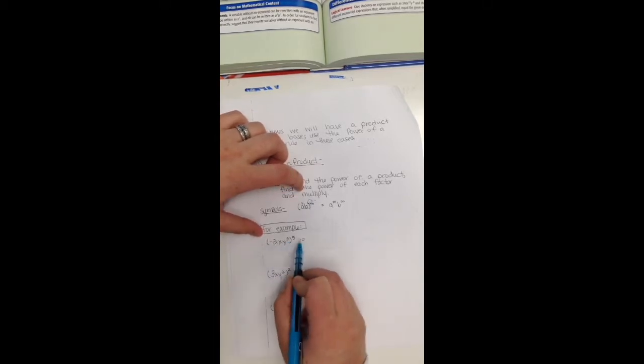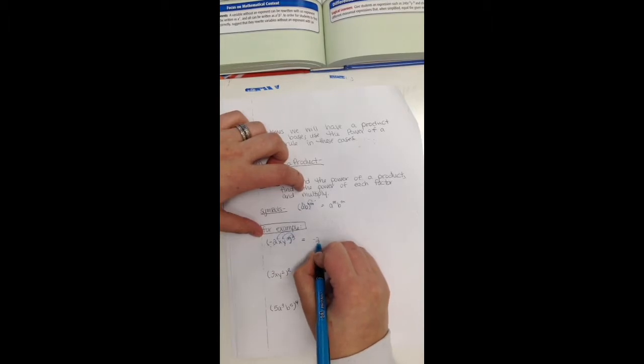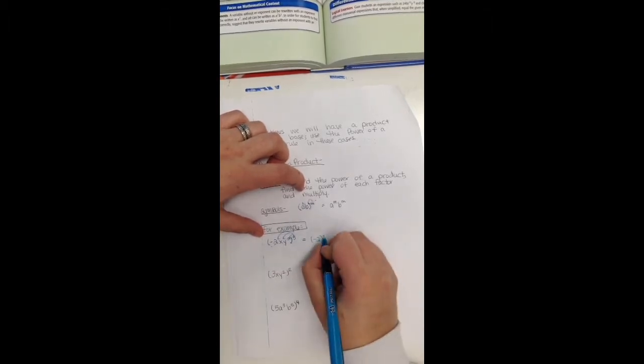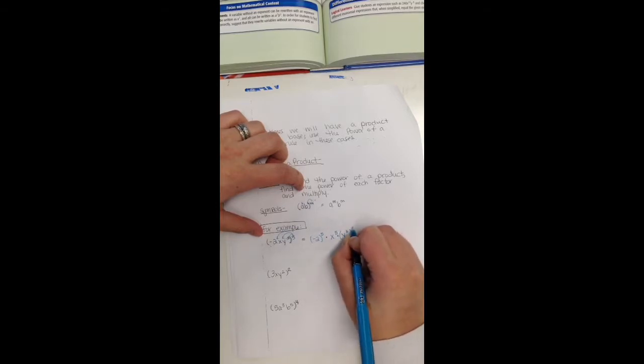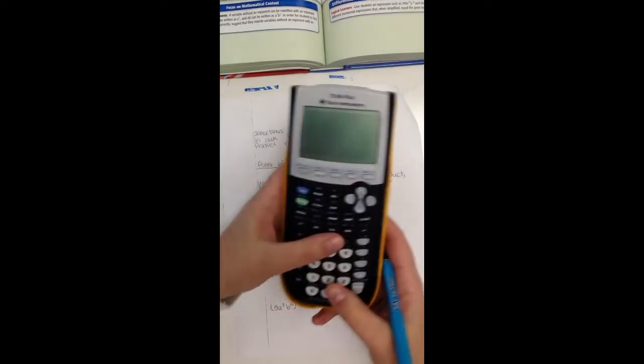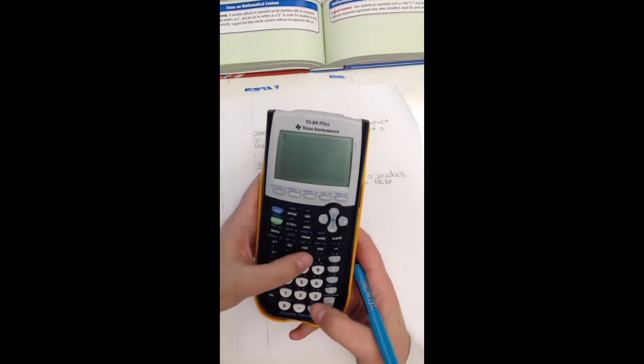So look down here. I have negative 2xy cubed to the 5th power. So I'm going to take that 5 and give it to each piece. I'm going to rewrite this as negative 2, and since it's negative, I'm going to write it in parentheses to the 5th power, times x to the 5th power, times y cubed. It already has an exponent, so I'm going to write it in parentheses again to the 5th power. Then, using the rules that I already know, I'm going to simplify that. I'm actually going to find out what negative 2 to the 5th power is as a number. This is where that calculator comes in, because I don't know that.